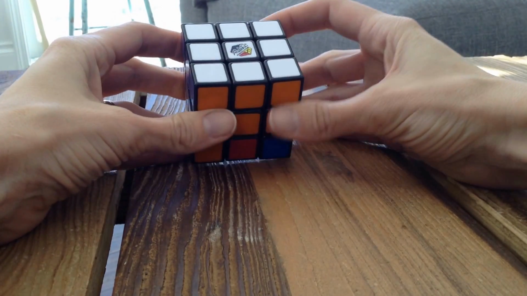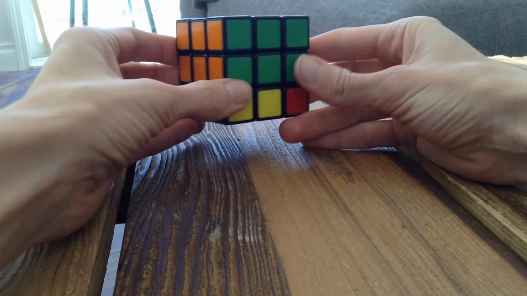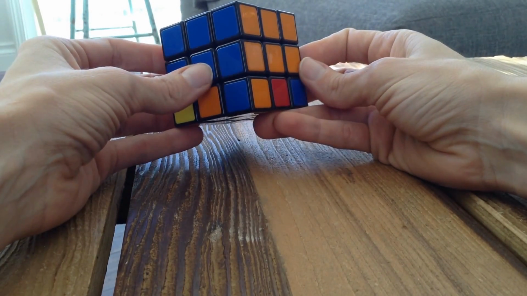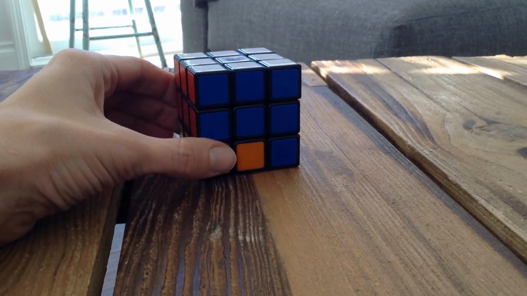And now if you look, the white is still in place, our first layer is still secure, and we have also solved the second layer in the process. And you are ready to move on to the next step.